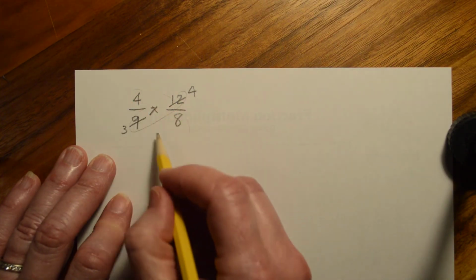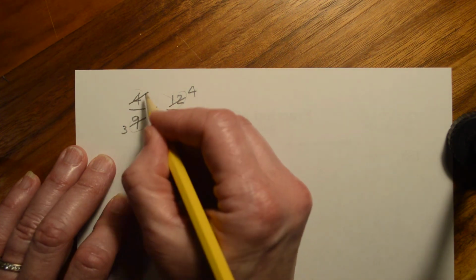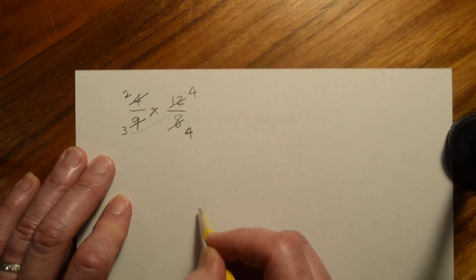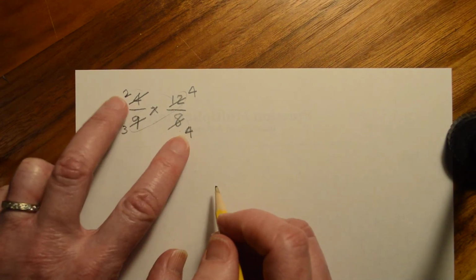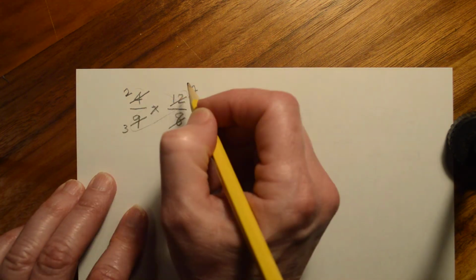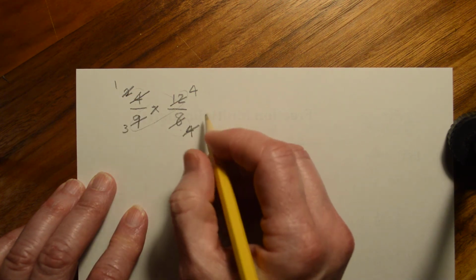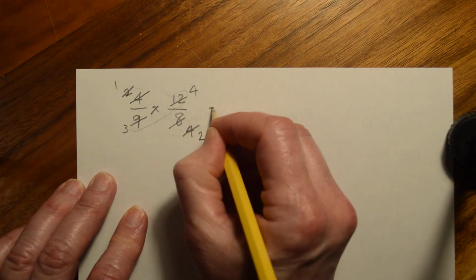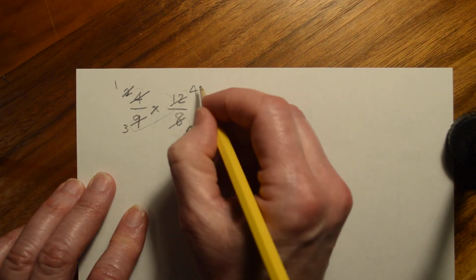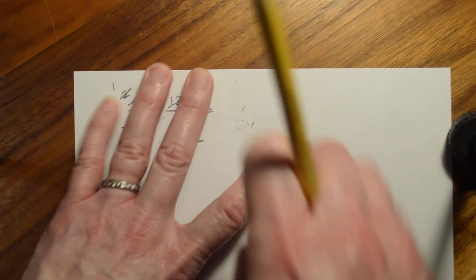But 4 and 8, I might look at that and say, oh, they're both even, so 2 goes into them. And I would say 2 goes into 4 twice, 2 goes into 8 4 times. Now you can notice then that 2 and 4 are still even and they still have a common factor. And so you could say, oh, 2 goes into 2 once and it goes into 4 twice. And then you would get 4/6. Whoops, sorry. And then this is a perfect example because that's still not fully reduced. 4 and 6 are even.